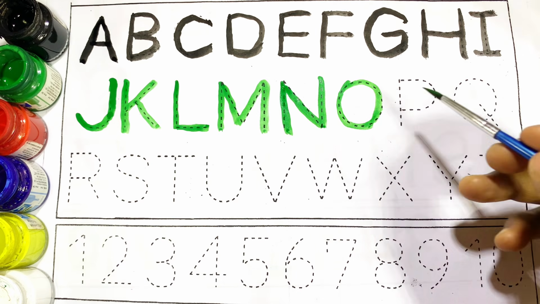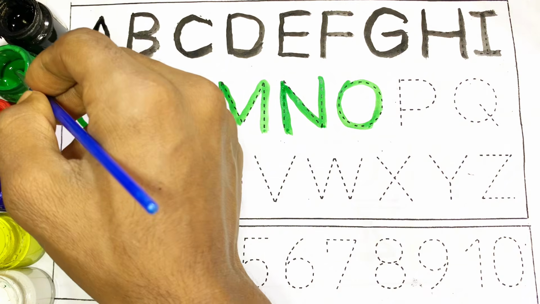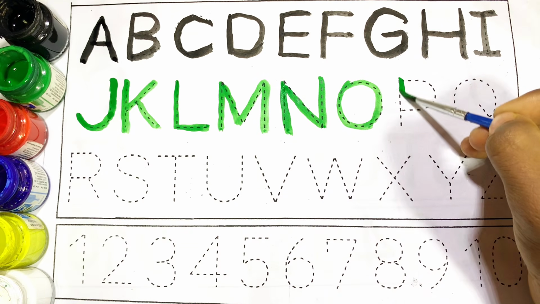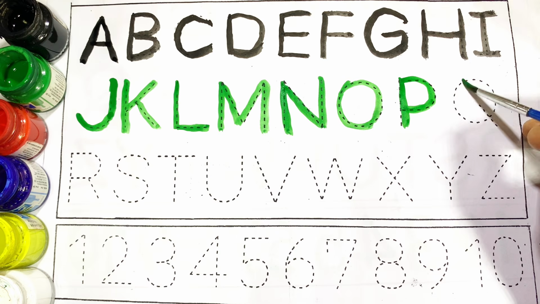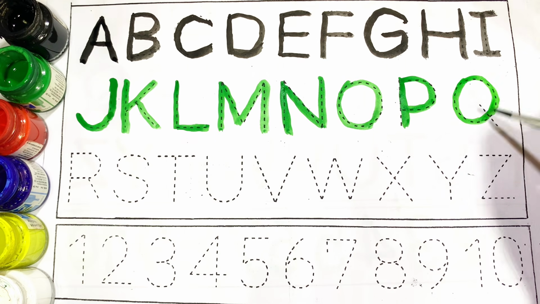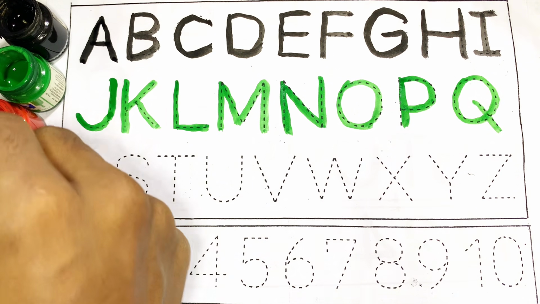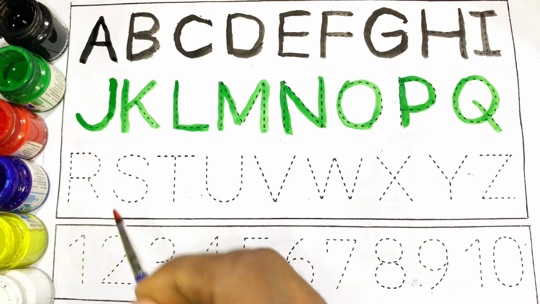O for octopus. P for parrot. Q for queen. Kids, now you draw R and use red color.